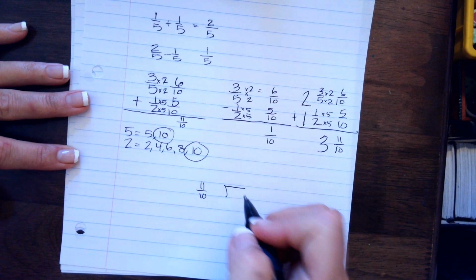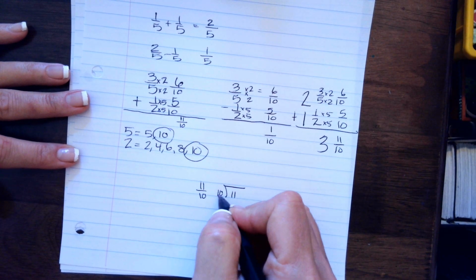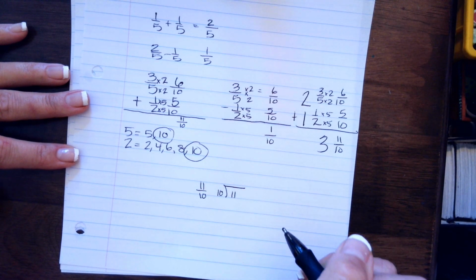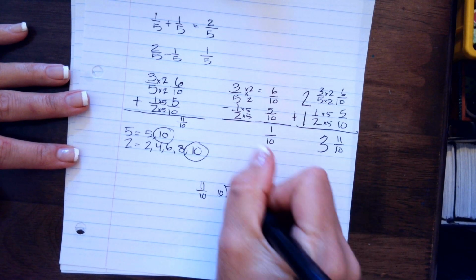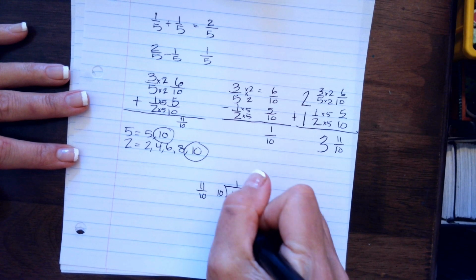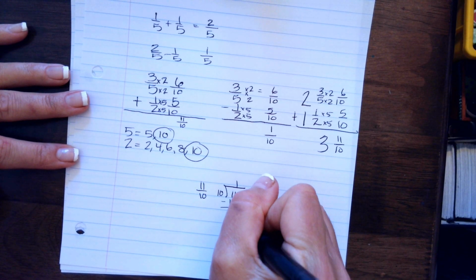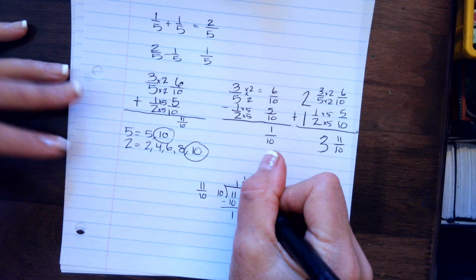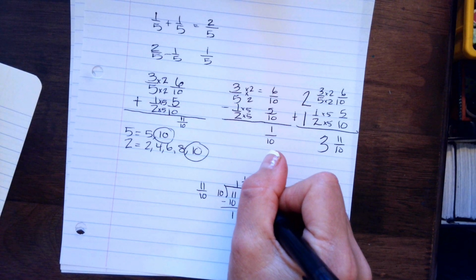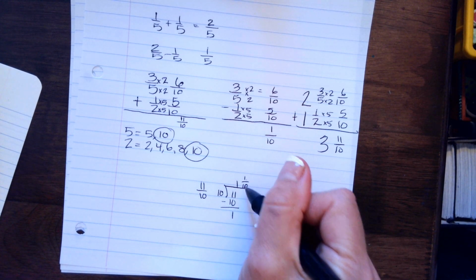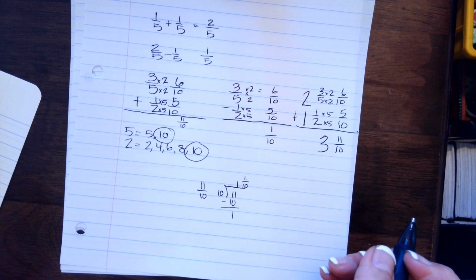And to make it into a mixed number, we put the denominator here and we put the numerator here, and then we divide. 10 goes into 11 one time. 1 times 10 is 10. 11 minus 10 is 1. That becomes our numerator, and then it's over 10. So it's 1 and 1/10. Does that make sense to you? Yeah. Do you remember that?